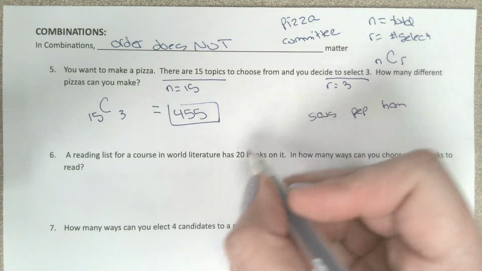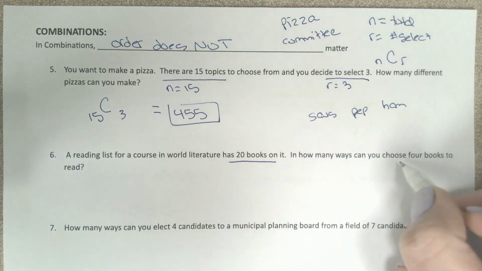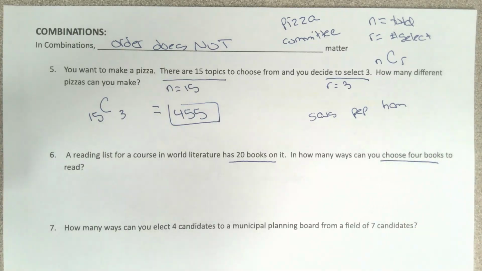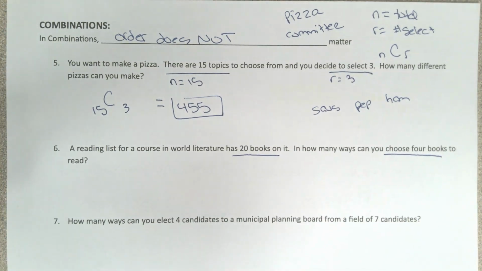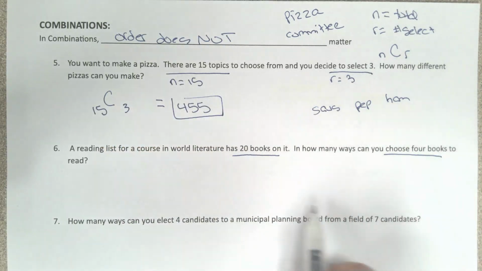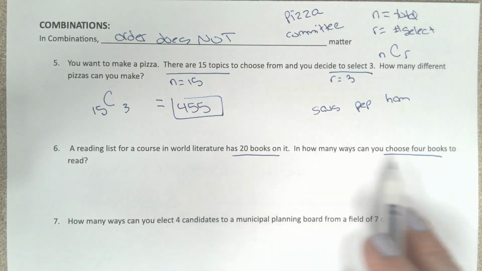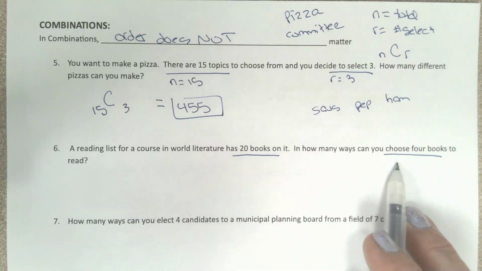I have a reading list that has 20 books on it. How many ways can you choose 4 books? So this is saying nobody cares. The order does not matter. It doesn't matter which one of these 4 books you choose. You just got to read 4 of them.